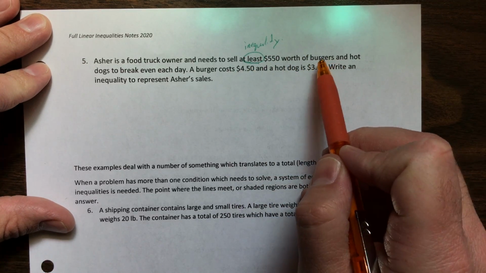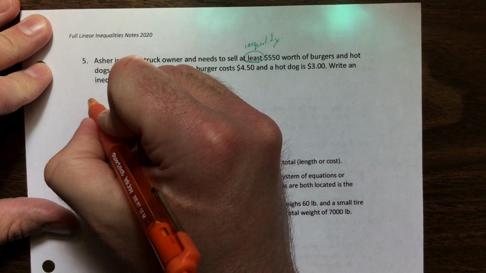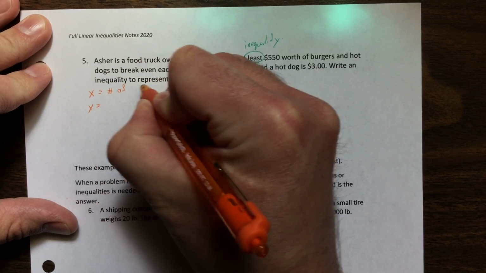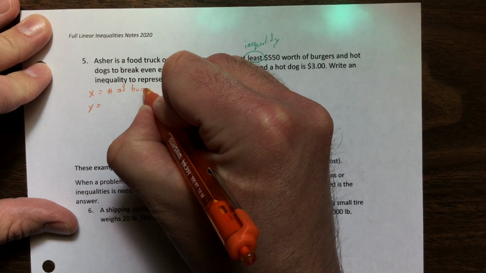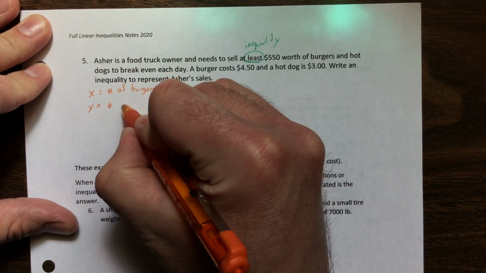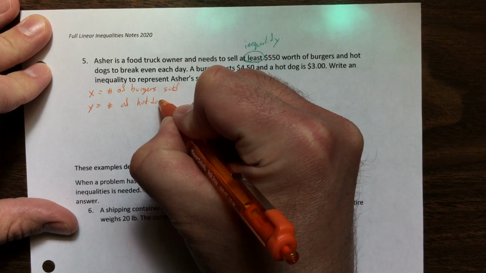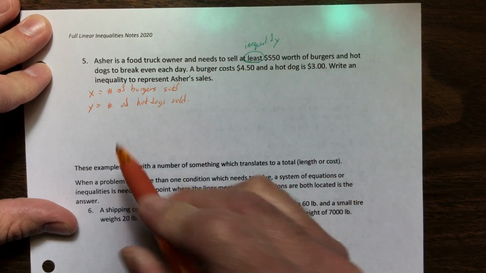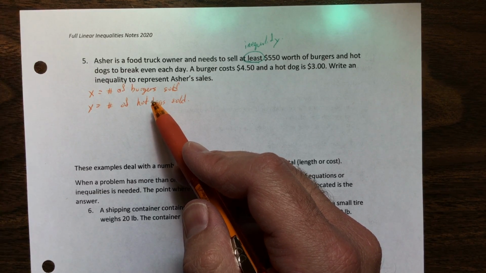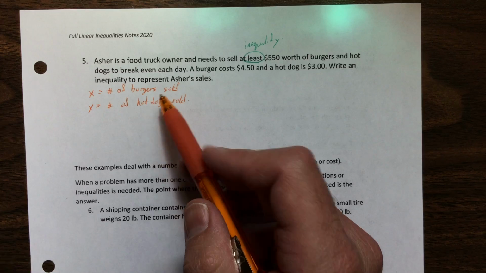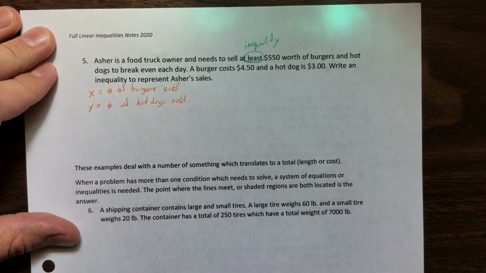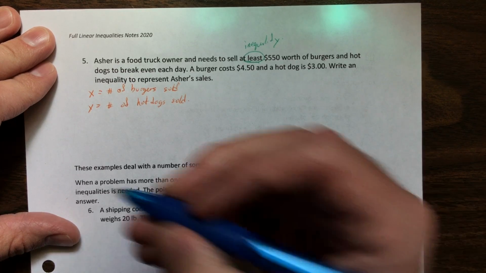We're told that he has to sell burgers and hot dogs to break even each day. So we're going to use our X and our Y. X is going to be number of burgers sold. Again, burgers was first, so I'm just going to use that. Y is going to be number of hot dogs sold. Now again, don't just say number of hot dogs, because we don't know if that is sold, or made, or bought, or thought about selling. Okay, it's number of hot dogs sold. We need to be specific in that.